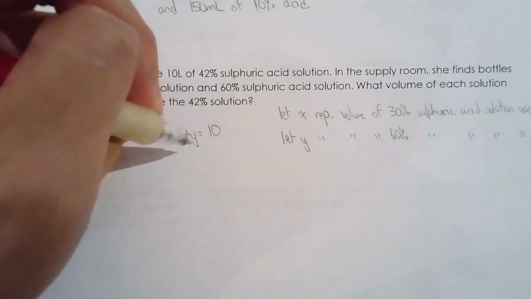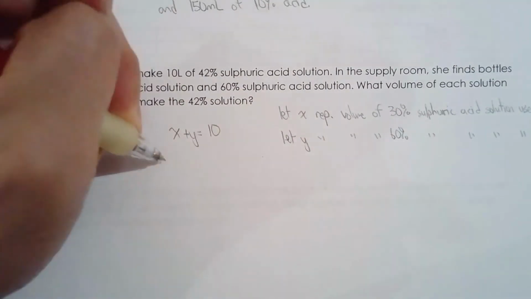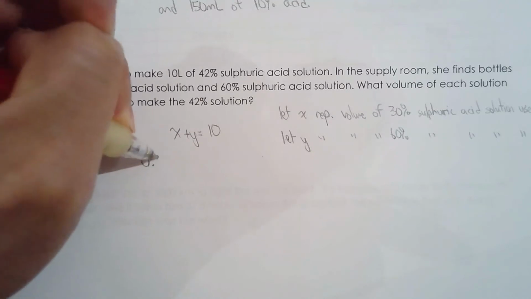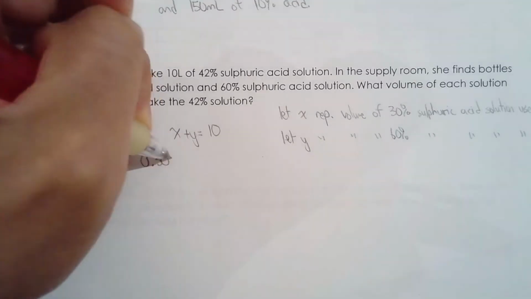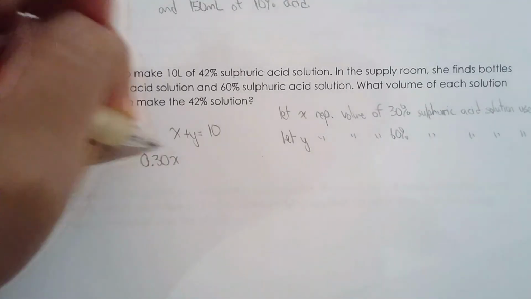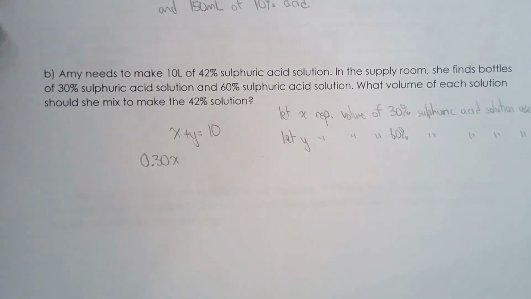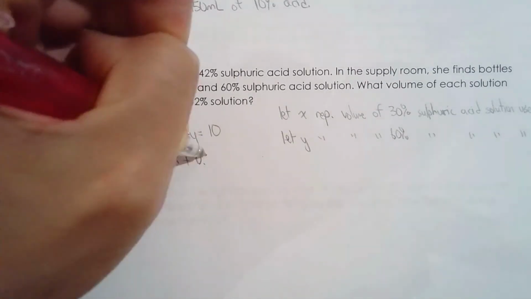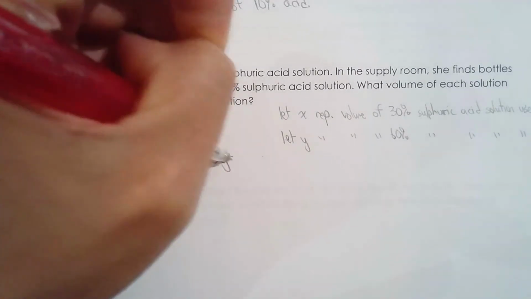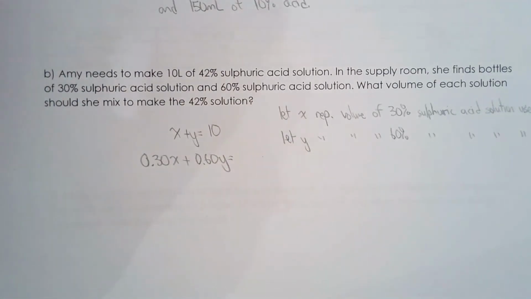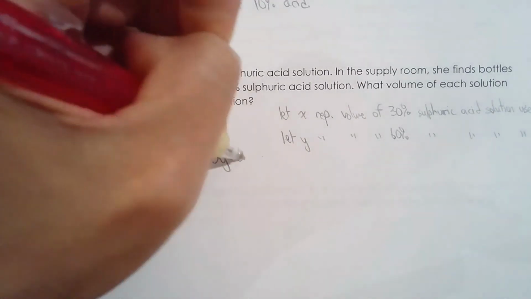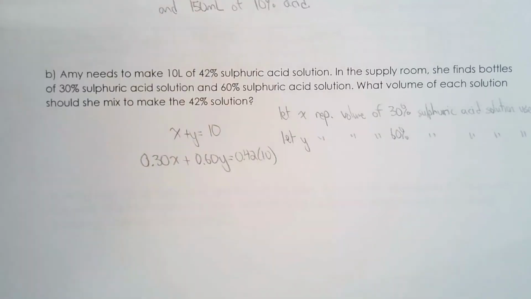All right, so this is the one that worries me, the second equation. So 30%, so that's the pure acid from the 30% sulfuric acid solution, and then 60%. And what is the total acid in the mixture? 42% of 10, which is 4.2 liters. Of that 10 liters, 4.2 liters is pure acid.